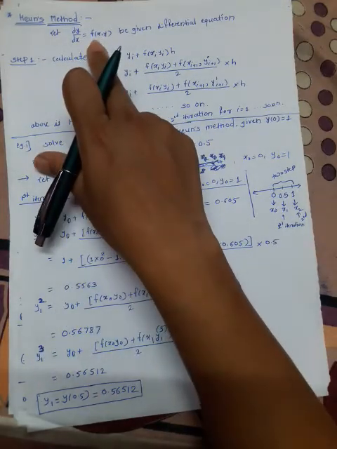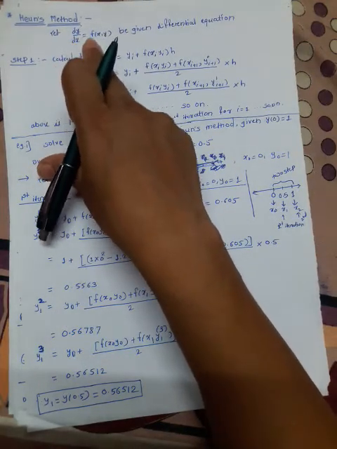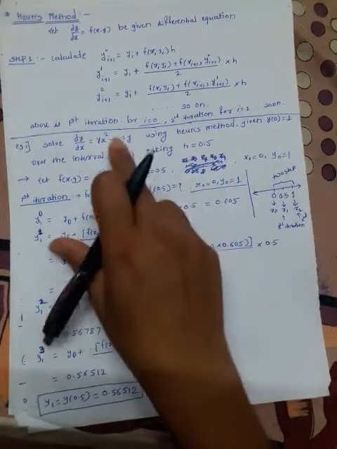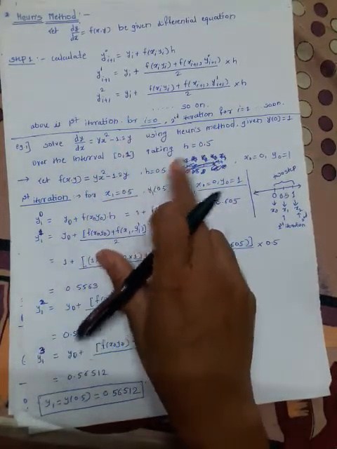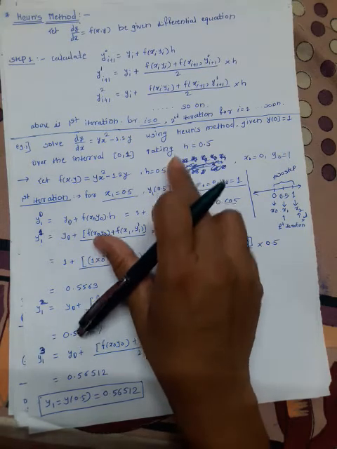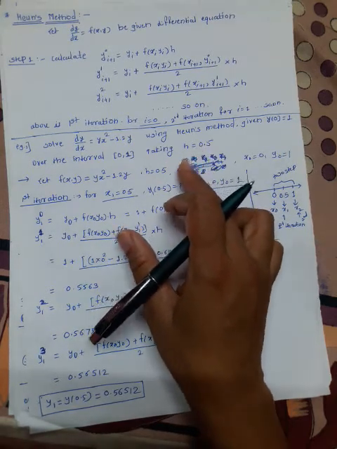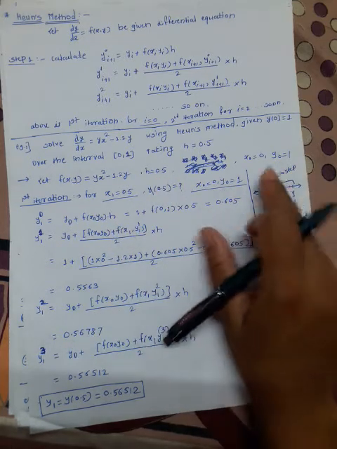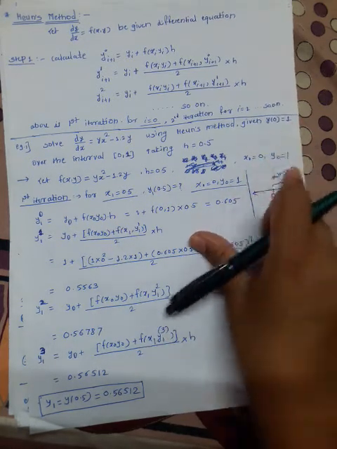It is already given in the theory, that is whatever dy by dx is equal to on the RHS, that will be our function. Write this as it is. Now take h is equal to 0.5. If it is not given, you can take it as per our convenience. h is equal to 0.5, x naught is given 0, y naught is 1. This is the given value.